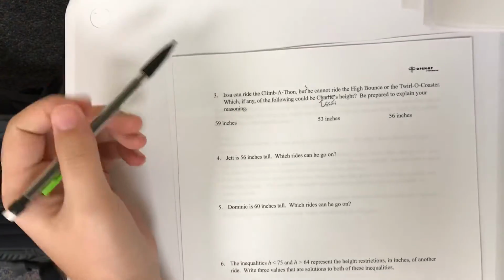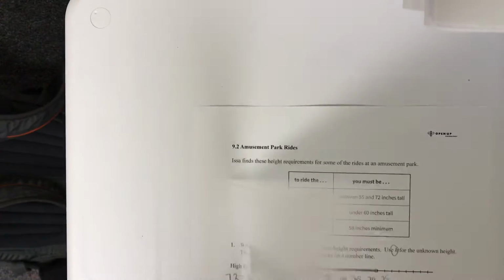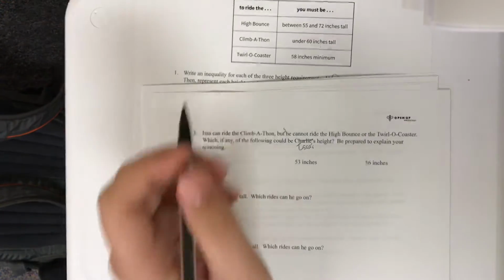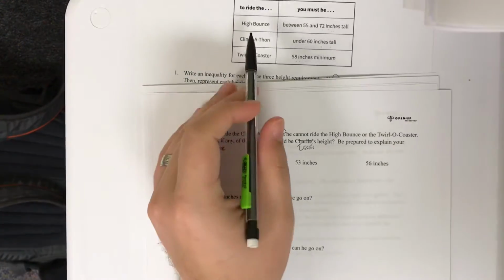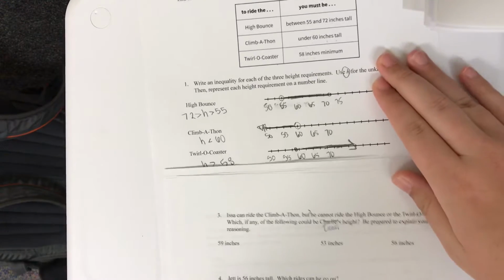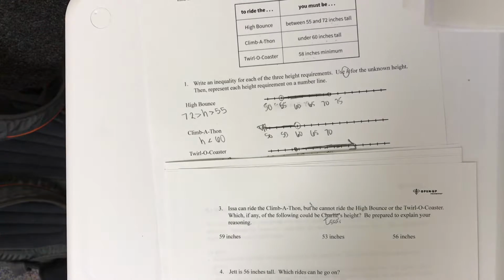Next part, so we're still working with the same thing. It says Issa can ride the climathon. So I'm going to reference this page, climathon. But she cannot ride the high bounce or the twirler coaster. So she can ride one ride, but not the other two. What, if any, could be Issa's height? Be prepared to explain your reasoning. So to ride the climathon, you have to be under 60 inches tall. And so we plotted that here. So it cannot be 60 inches tall, but she cannot ride the other one.